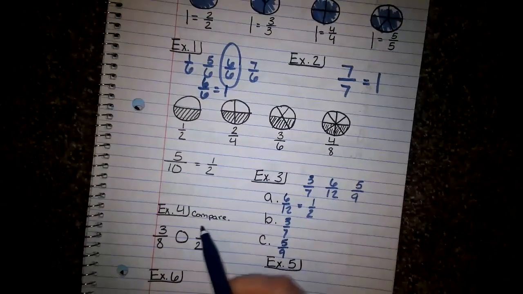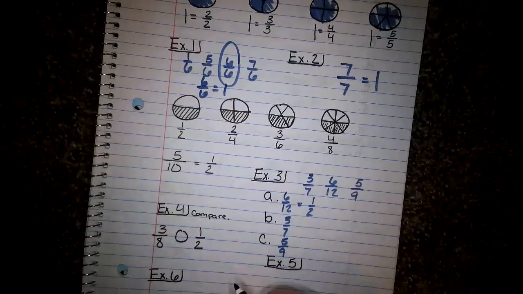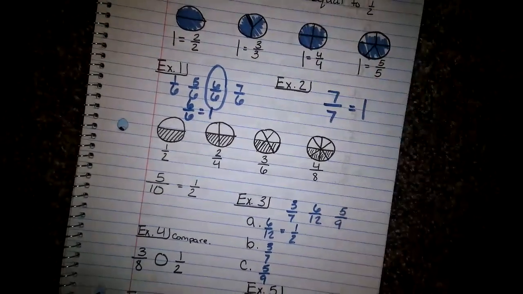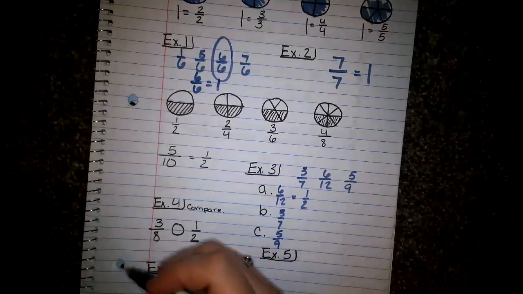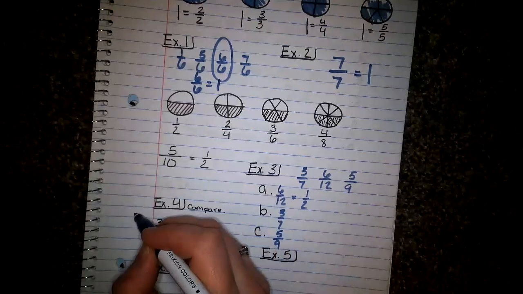Let's go on. We're down here on example number 4. We're going to compare. So it's giving us a fraction, 3/8 versus 1/2. So if you want, I'm going to scoot this up. You could draw a diagram to figure this out. I'm going to go ahead and make a circle over here.